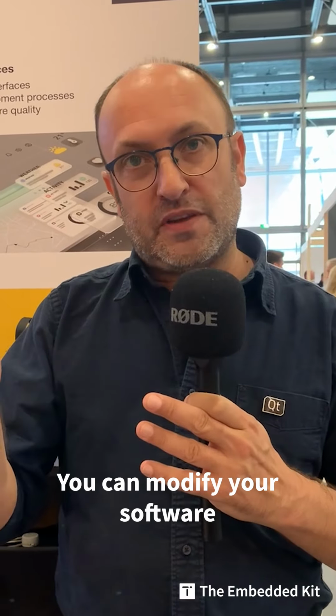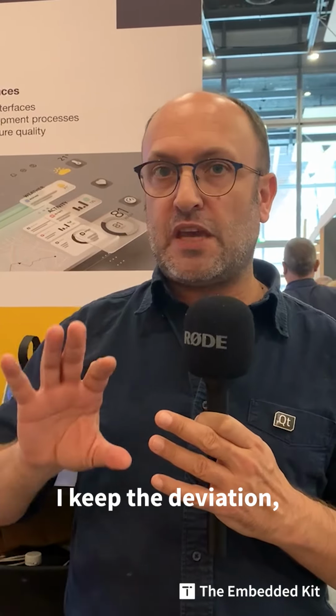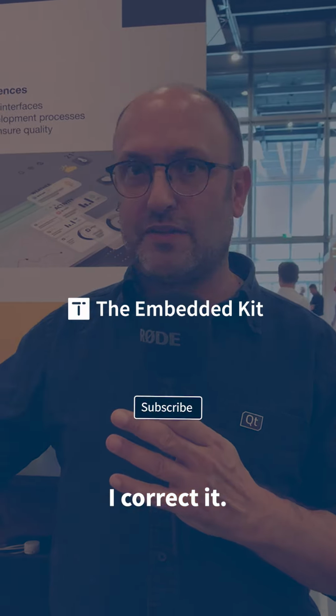You can modify your software, or you can modify the architecture if it makes sense, or you can say, okay, temporarily I keep the deviation, but in the next release, for instance, I correct it.